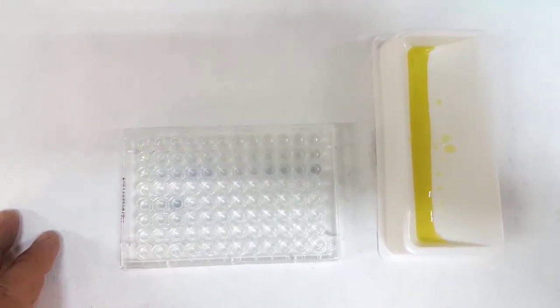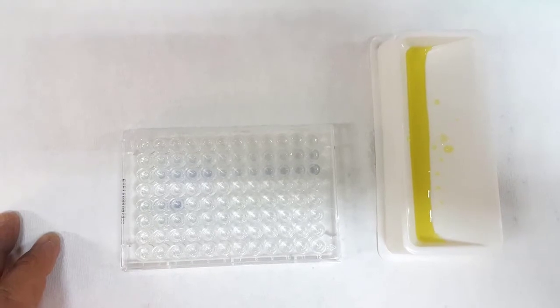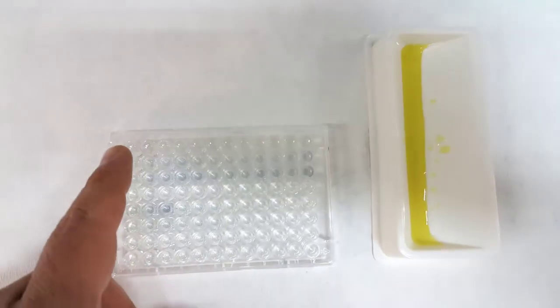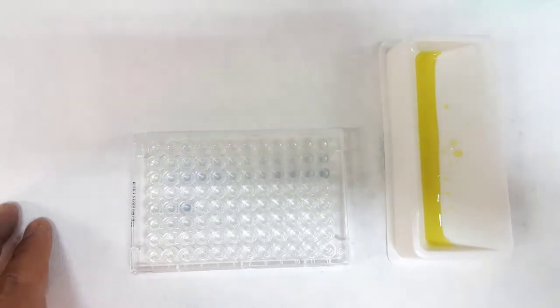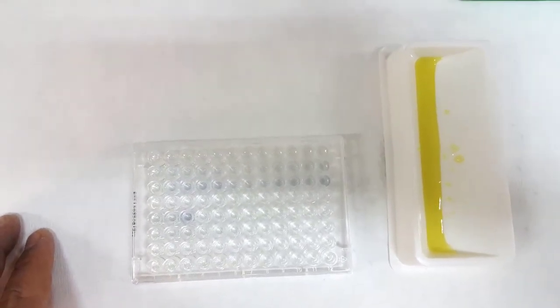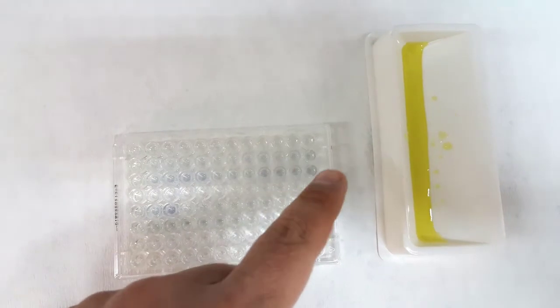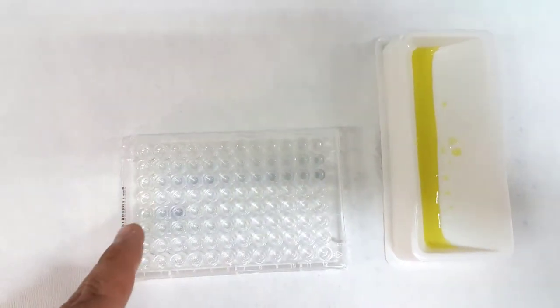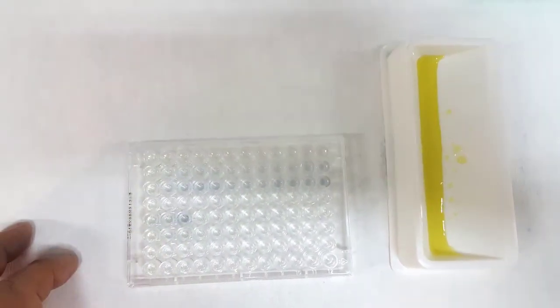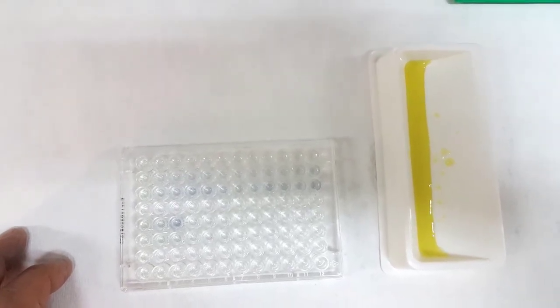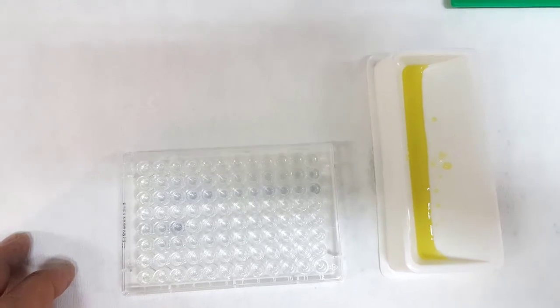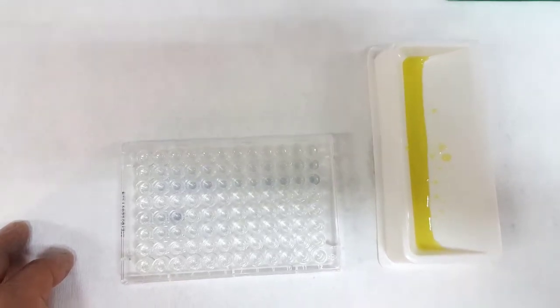As you see, the color in each well changes from yellow related to blanks to blue related to standards and samples. The higher the protein concentration in the standards or samples, the more intense blue color.